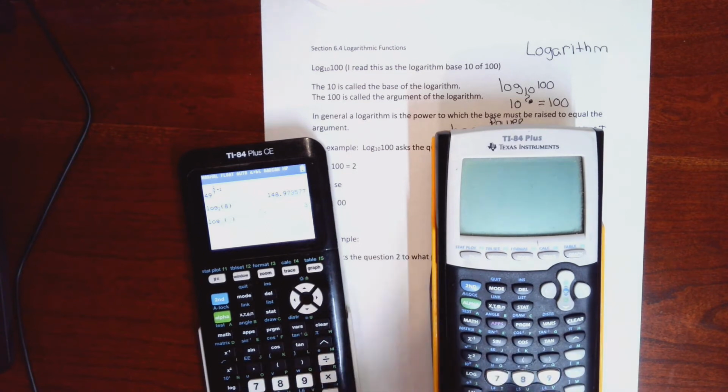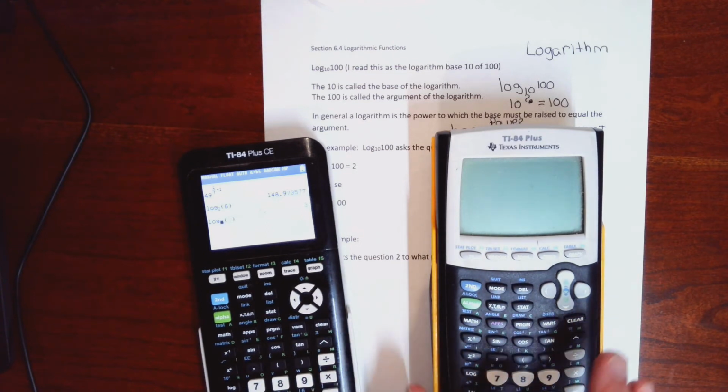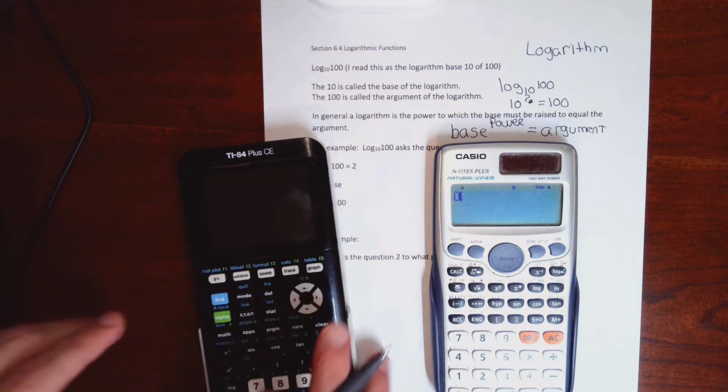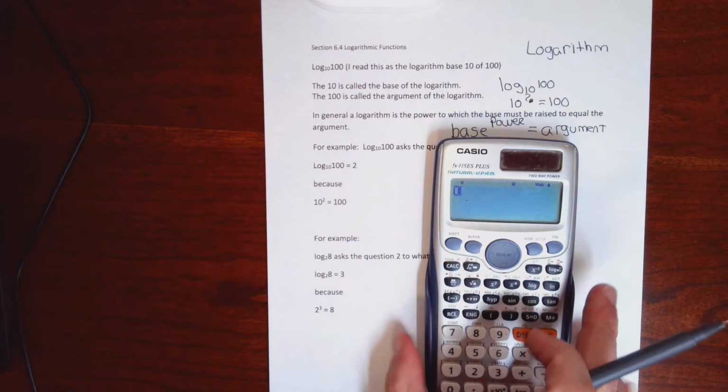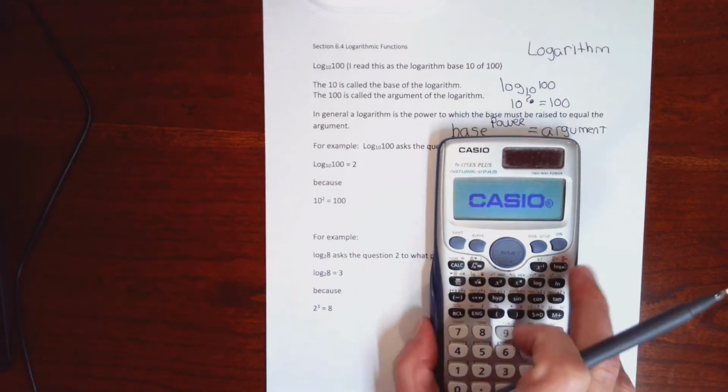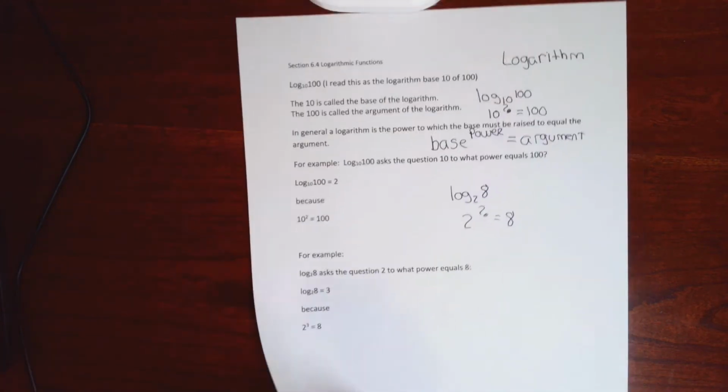There's a way to do it on this calculator using a rule of logarithms that we're going to learn in a bit. I don't want you to be bound to your calculators. I want you to understand logarithms well enough so you don't need to use your calculator. And that's what we need to get into a little bit now.